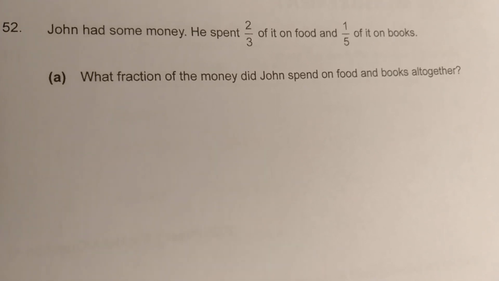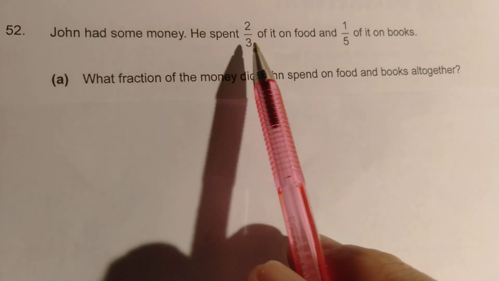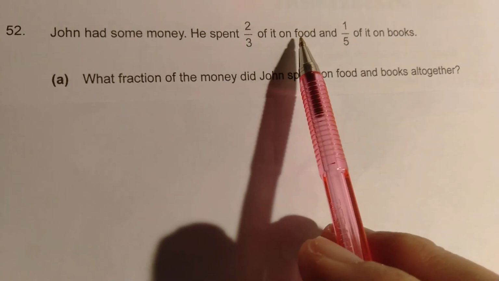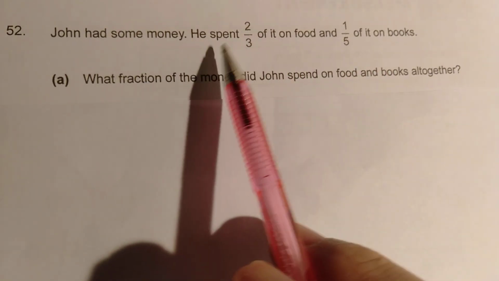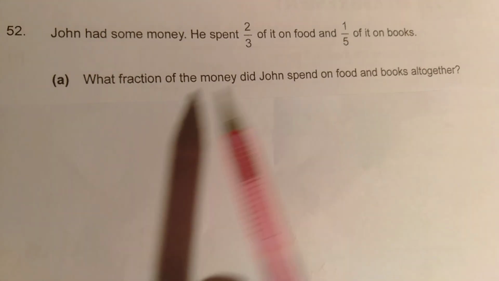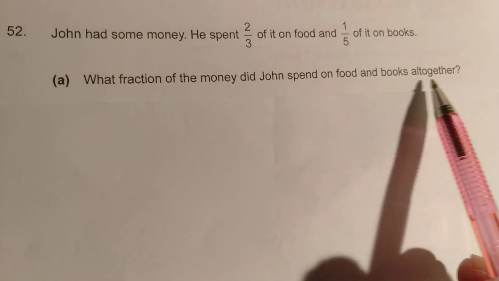Okay, let's start. Now John had some money. He spent 2/3 of it, meaning his money. He spent 2/3 of his money on food. 1/5 of his money, it means money. He spent 1/5 of his money on books. What fraction of the money did John spend on food and books all together?